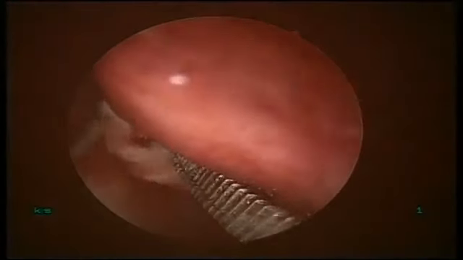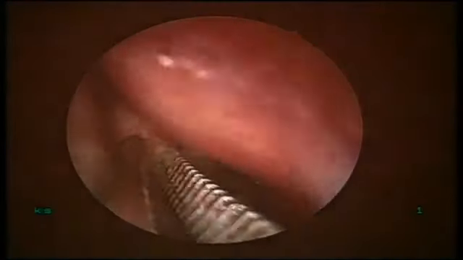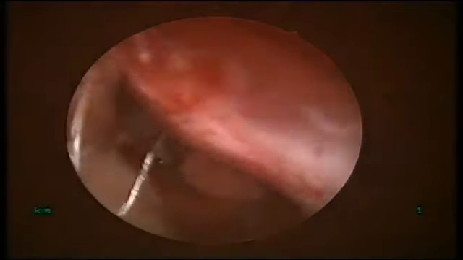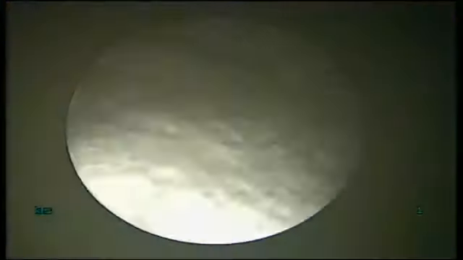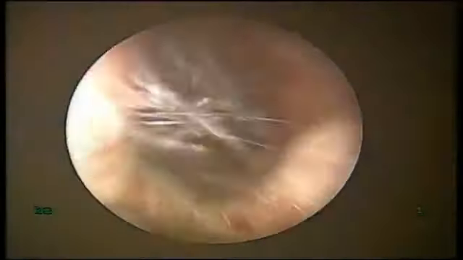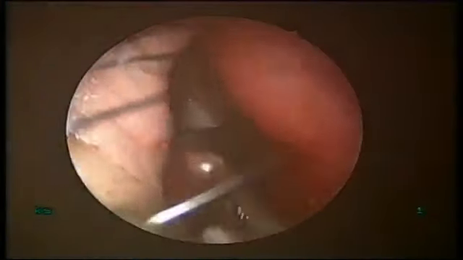Pre-op, that is to reach the correct diagnosis. That is the diagnostic part. Hard is good. Soft means there could be a common canalicular block. So if it is soft, get the DCG done.